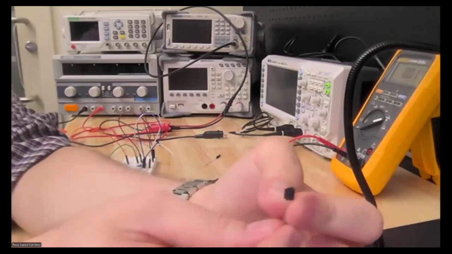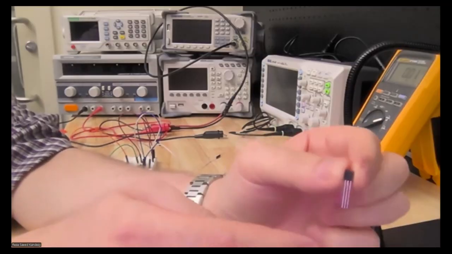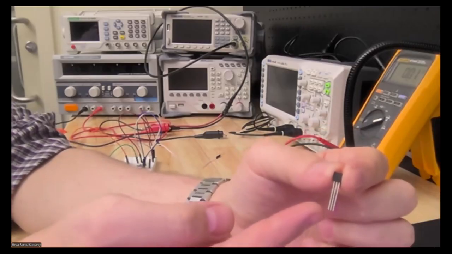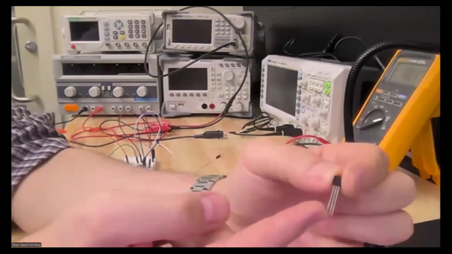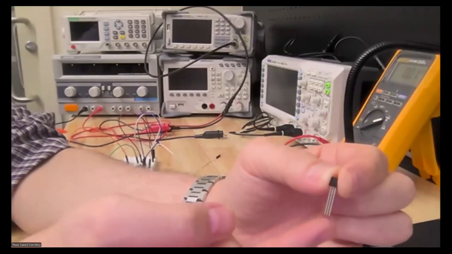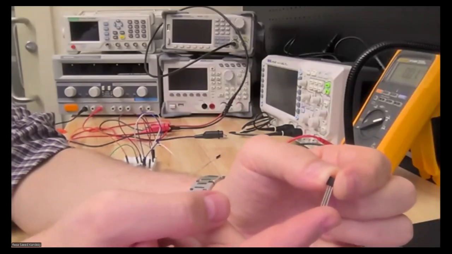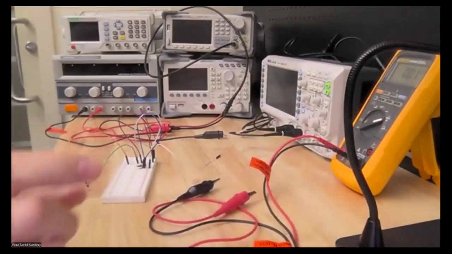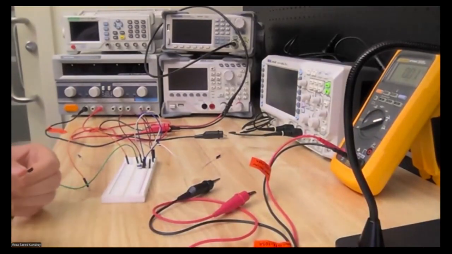When you look at this flat surface facing you, the left pin is emitter, the middle one is base, and the right one is collector. Now, this is for the model PN2222A.